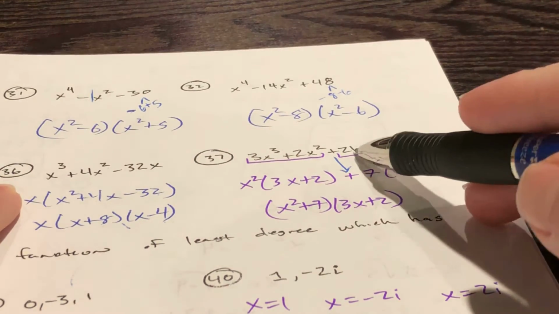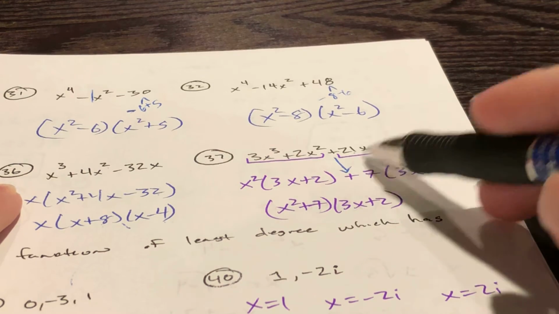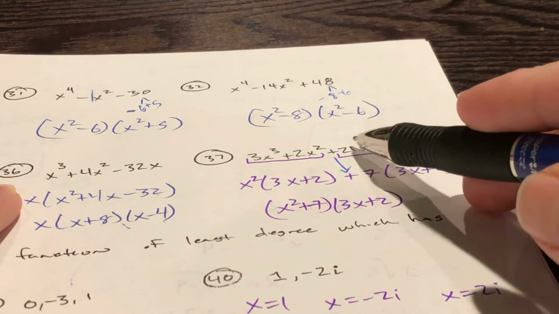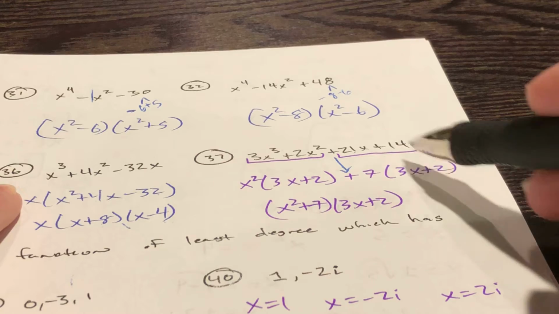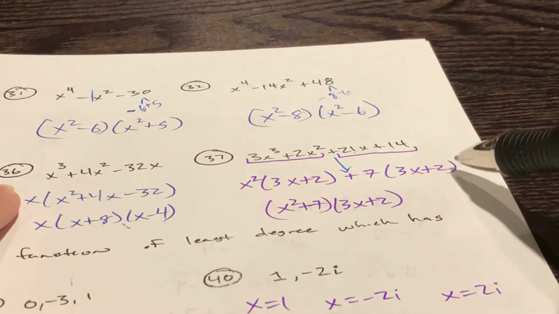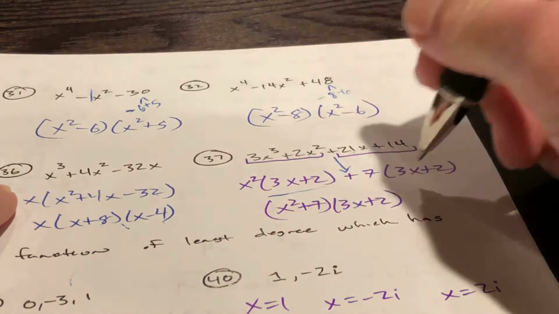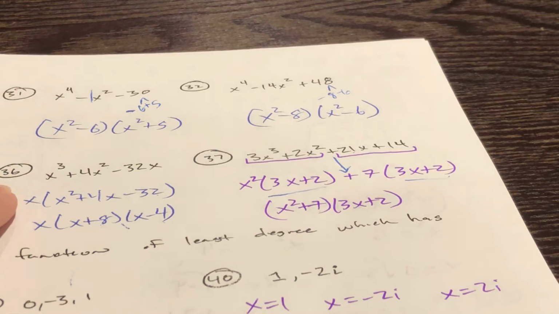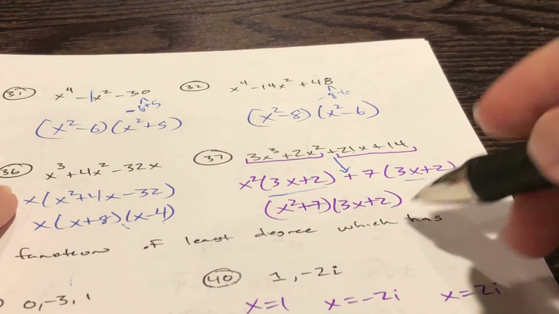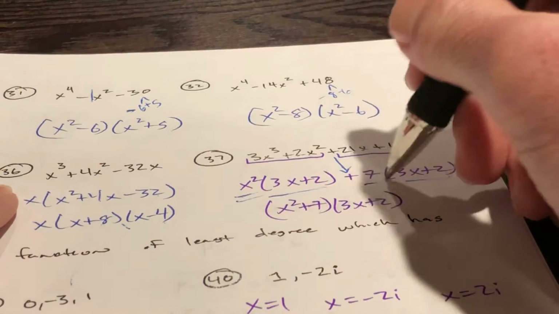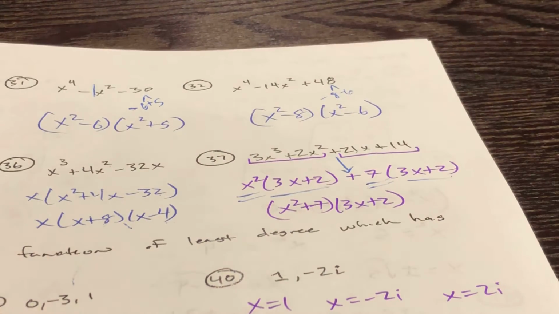You are factoring out. They don't have an x in common, but they're multiples of 7, both those terms. 21x divided by 7 is 3x. Plus 14 divided by 7 is 2. Look at that. 3x plus 2, 3x plus 2. We've done that correctly. They go together in one parenthesis. And the x squared plus 7 goes together in the other parenthesis. All right.